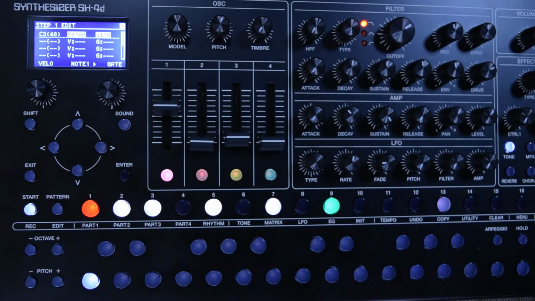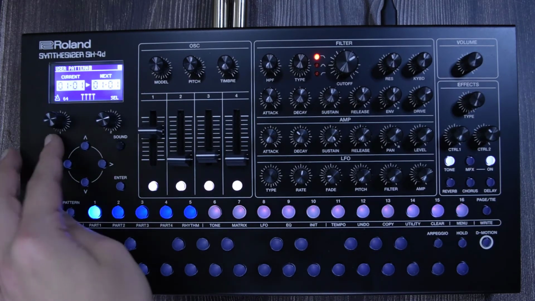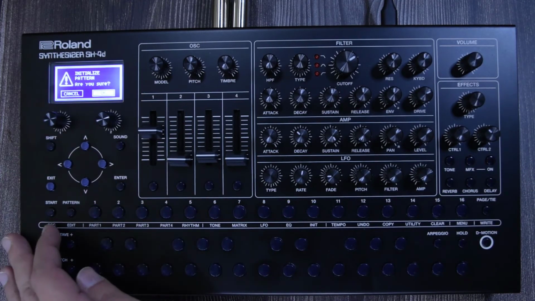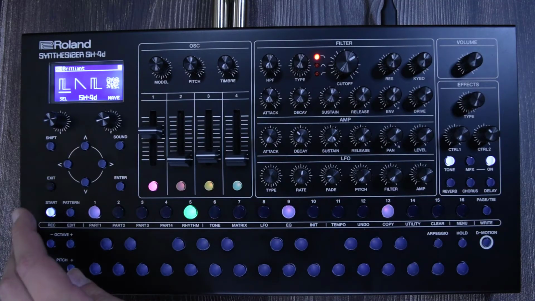This all depends on what you want to do and what you think is just best for you. Okay, so let's cover motion recording or motion sequence. So this is pretty simple, right? I'm going to start with the default pattern, just like we always do. I'm going to go to init, and I'm going to be doing enter and then start, and we get absolutely nothing.